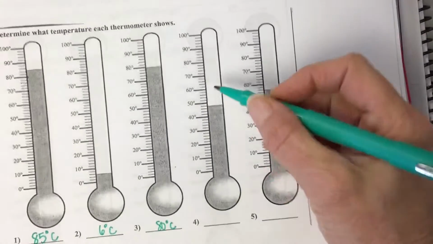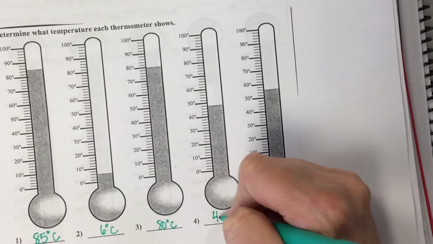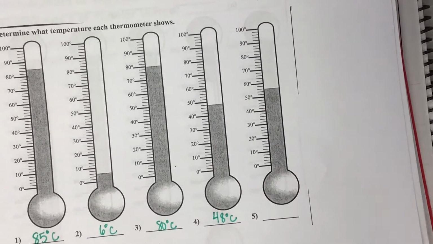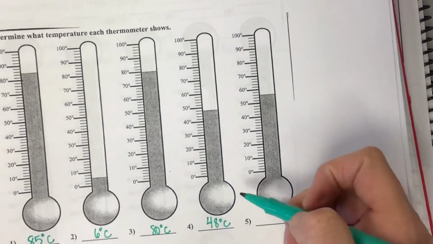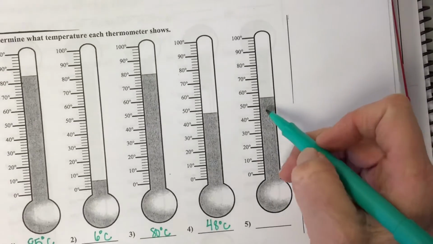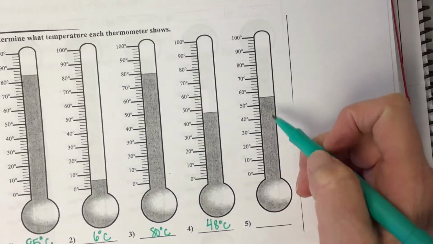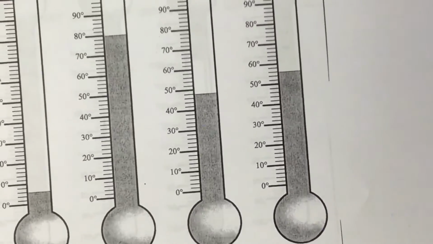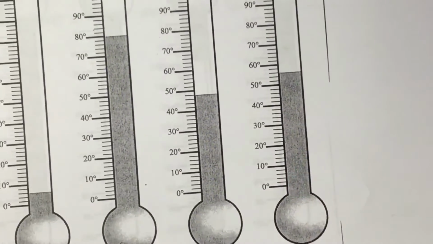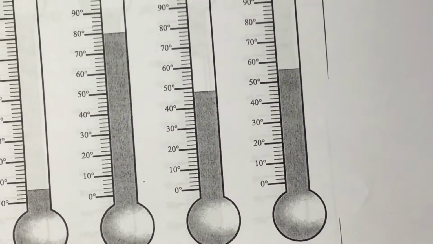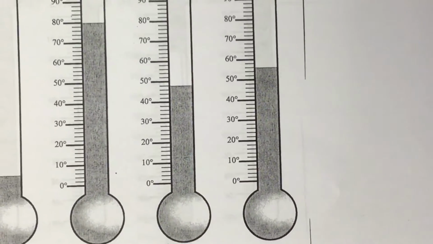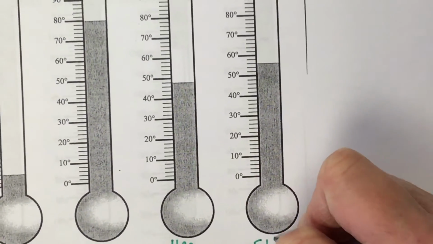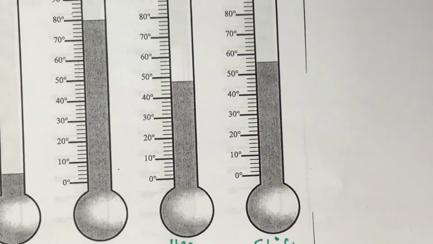Okay, what do you think it is, Lexi? 48 what? Degrees Celsius. And you cannot just put degrees. You have to put the C. Okay. What about number 5? Charlize, what do you think number 5's at? This is 50, and each little line is worth 2. So what's it hitting at? I was going to say 56 degrees Celsius, so I would accept 55, 56, or 57.